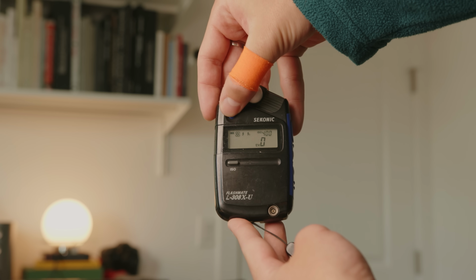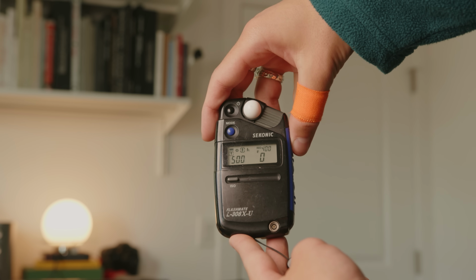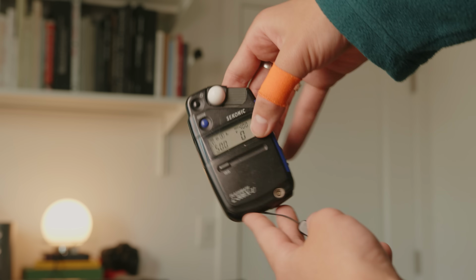If you want, you can use a Sekonic handheld meter and just use the strobe mode on there to meter your flash. But in a situation like I'll show you in a second where I'm mixing strobe with natural light, this doesn't work very well because it's really difficult to meter both the natural light and the strobe at the same time and know what that balance of light is going to look like.